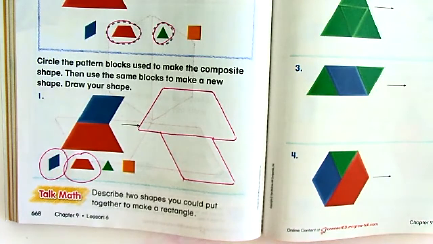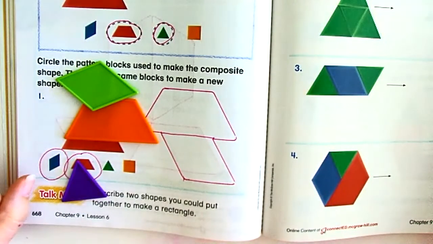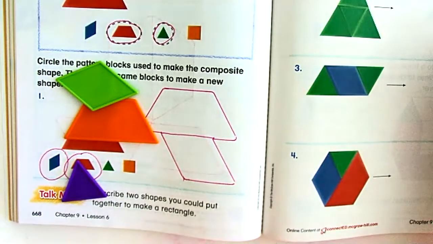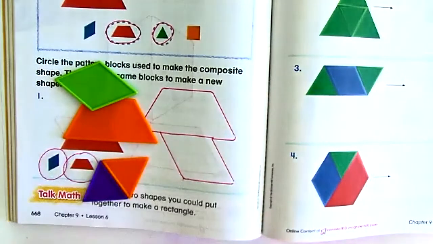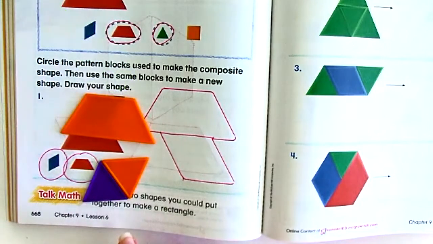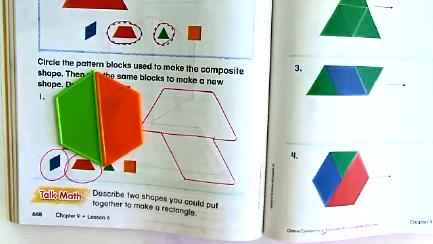All right, let's come back together. So what are two shapes we can put together to make a rectangle? So this is where I would probably explore the shapes I already have. And when I look at my trapezoid, my rhombus, my triangle, I'm going to start to think about what shapes can I manipulate to make a rectangle. What if I put two triangles together? Would that make me a rectangle? Not really. It looks more like a rhombus. What if I put two trapezoids together? That doesn't quite make it either.